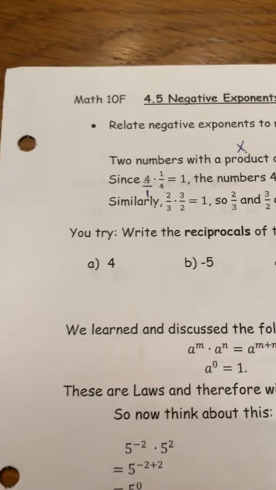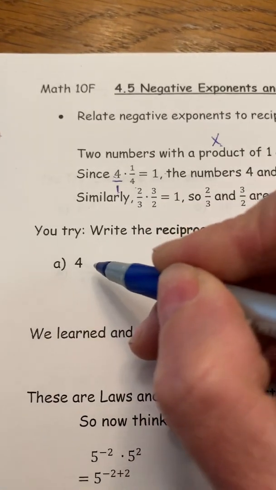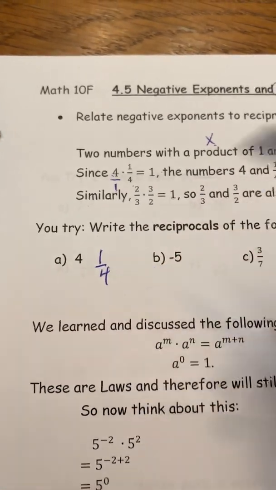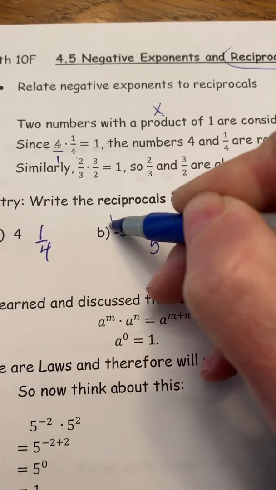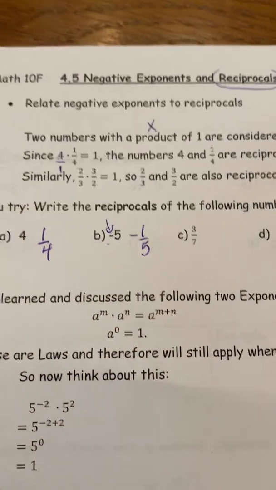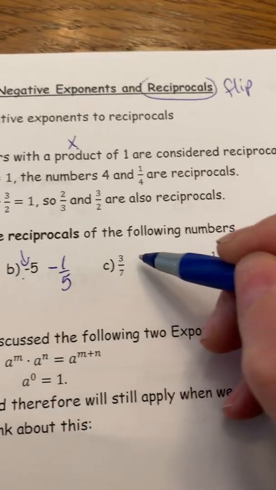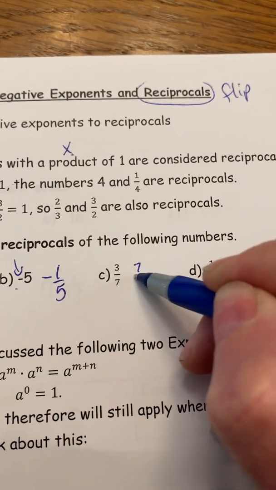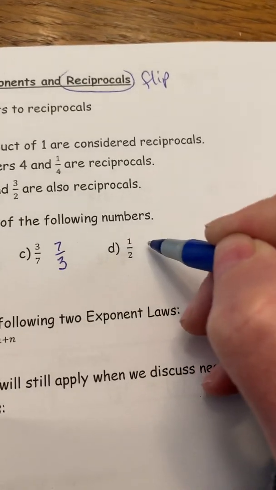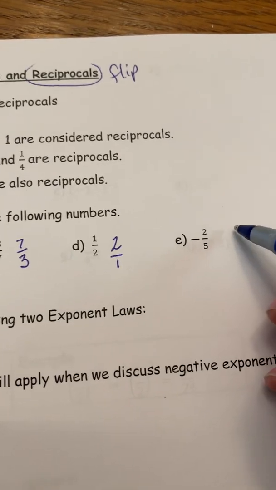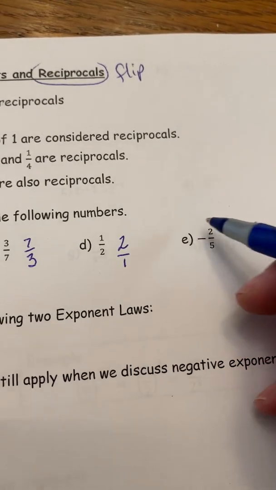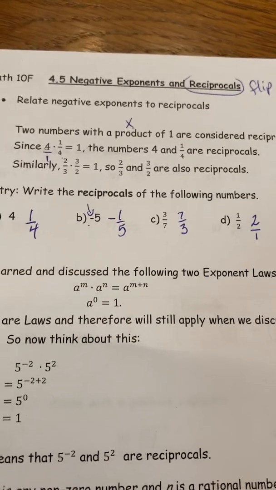So quick flashback, write the reciprocals of the following numbers. So the reciprocal of 4 would be 1/4. The reciprocal of -5 would be -1/5. So that's important to understand. We don't touch the negative to that number. We just flip it. 3/7 would be 7/3. 1/2 would be simply 2. You could write 2/1. That wouldn't be wrong. And this would be -5/2 because remember, we don't touch the negative.